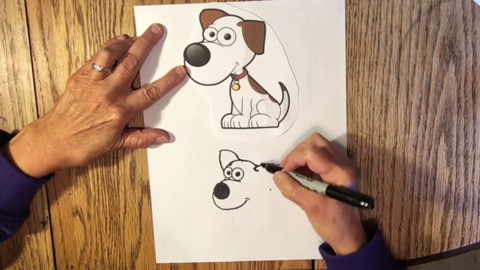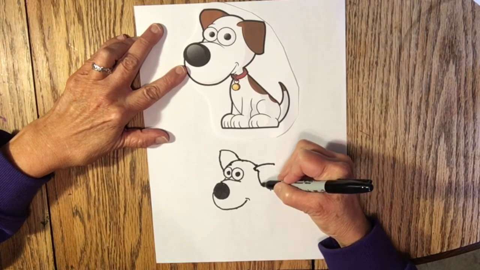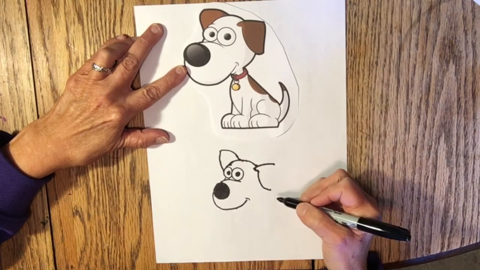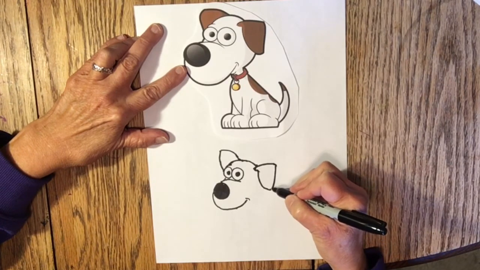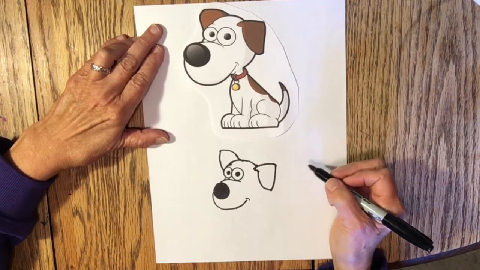So I'm going to make a dot that'll give me a place to draw to, and then draw that curved line to that dot. And then the other line is almost a straight line going down to the dot too.